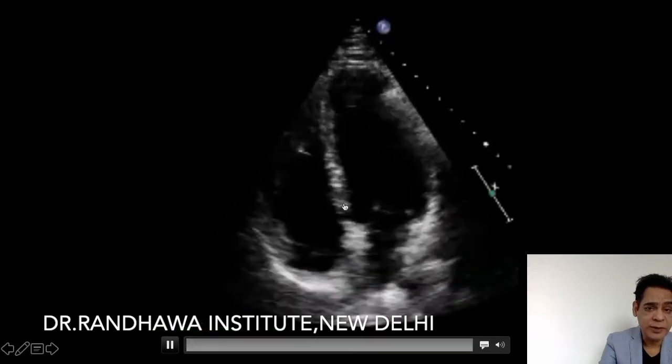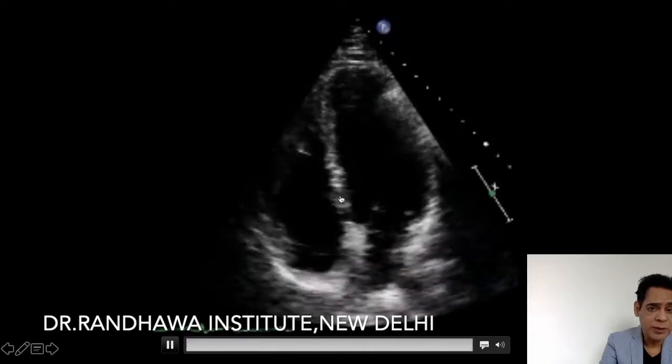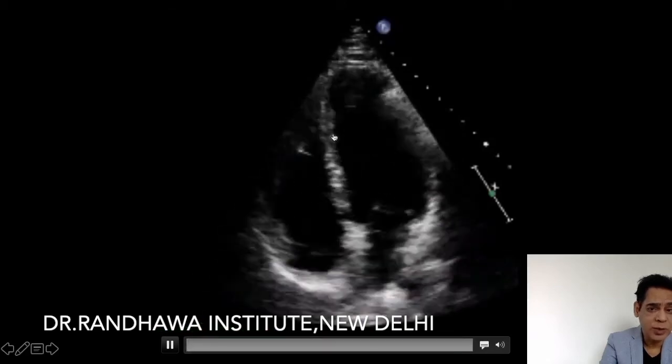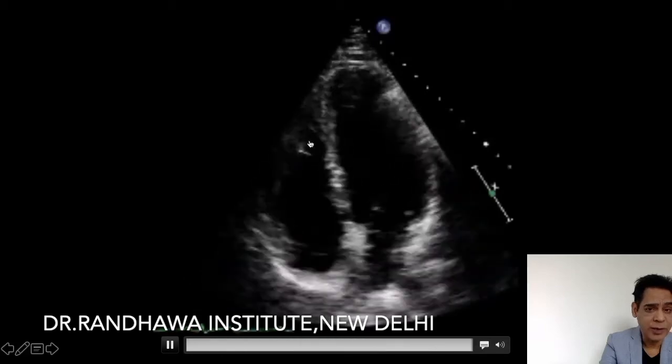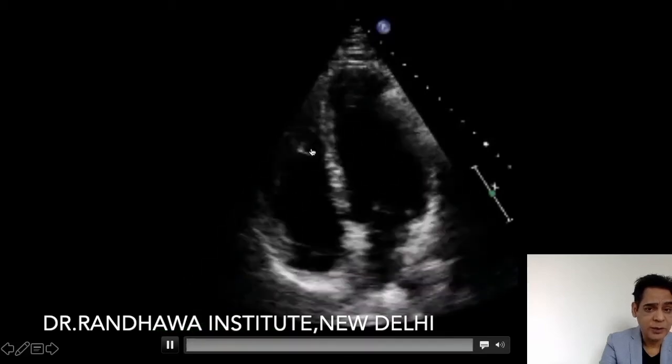Just see this leaflet which is on the septum, and compare it to the leaflet of the mitral wall in the corresponding part here, and we can make out that this leaflet is closer to the apex compared to this, and that identifies the right ventricle very easily. Of course you can see a moderator band here, that is another part of the right ventricle.